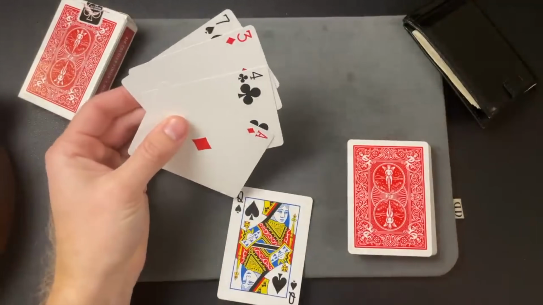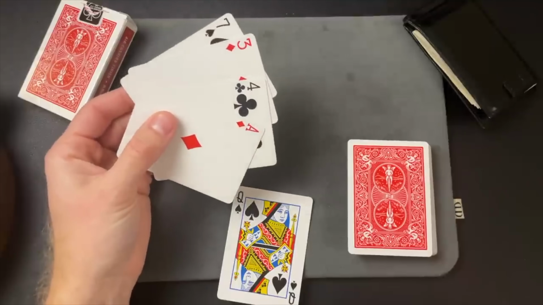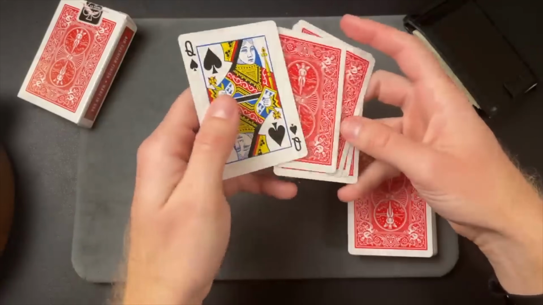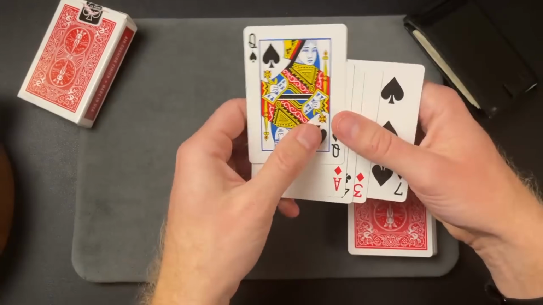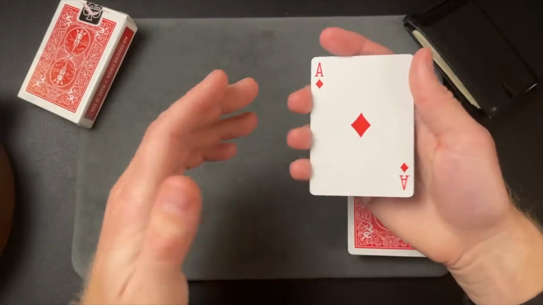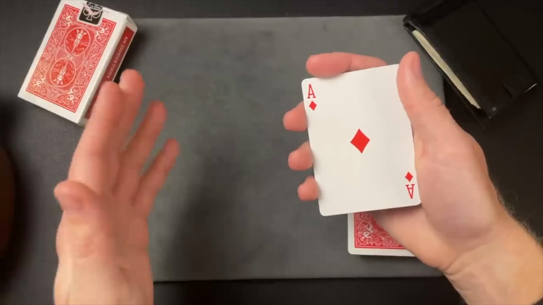You say, are you sure? You can change your mind. The great thing is they really can change their mind. So just assuming they don't, you're going to explain how you're going to isolate that card here so that we all can see where it is. And then you get this cool moment where we're going to use an Elmsley count.